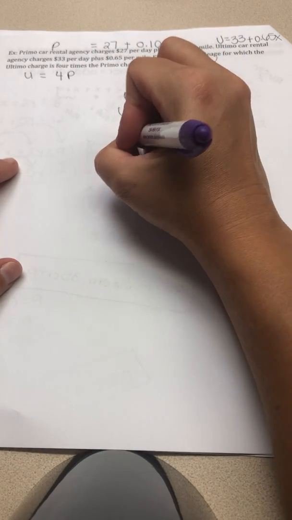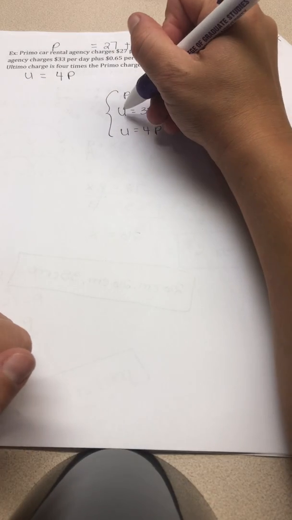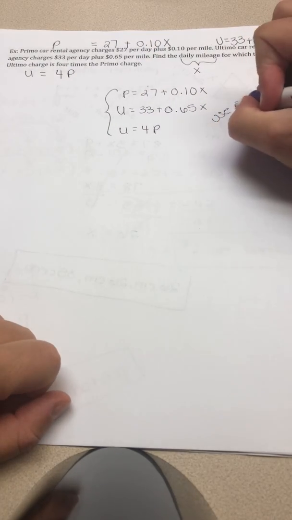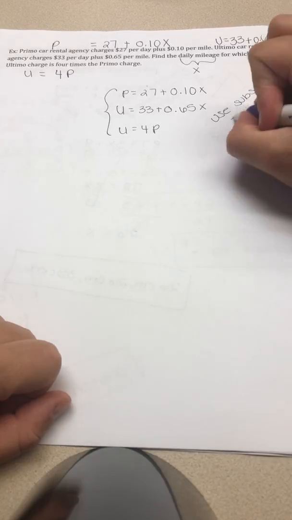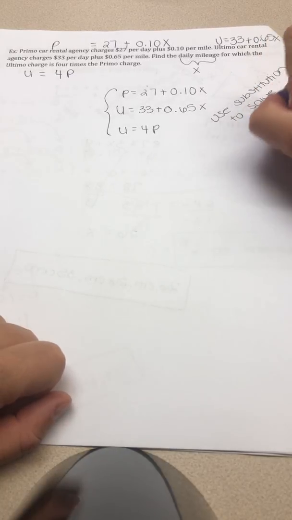So we have 3 equations this time. That's a lot. I don't like having 3 equations. Let's go ahead and plug stuff in. For this, we're going to use substitution to solve the system.